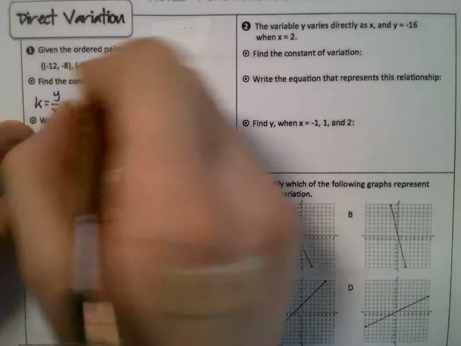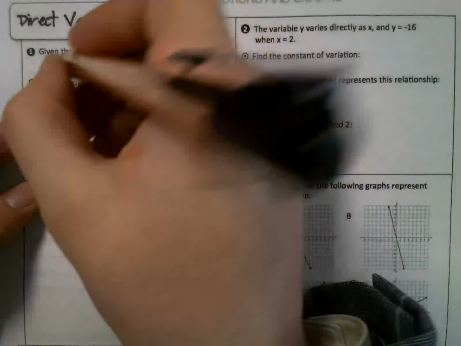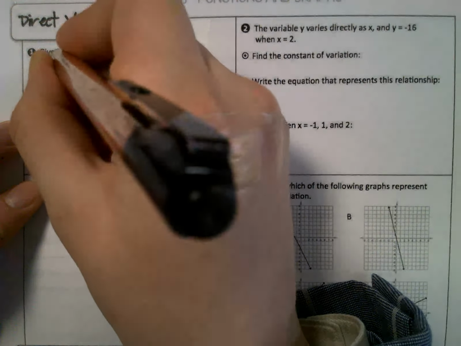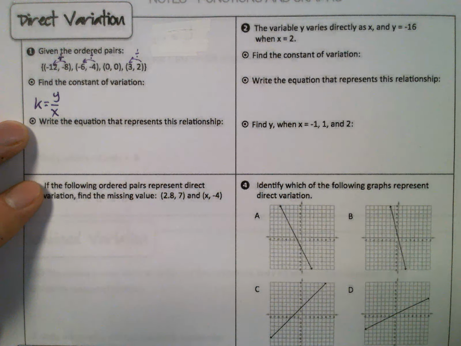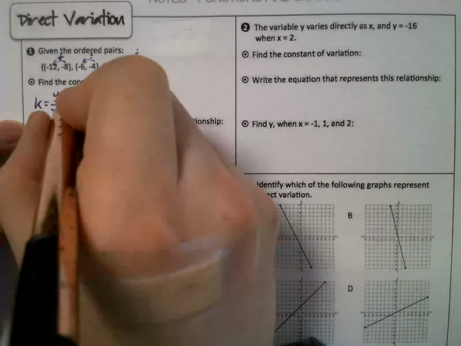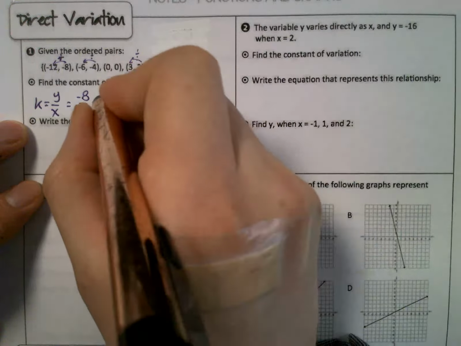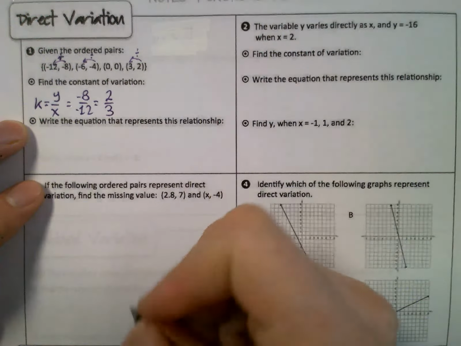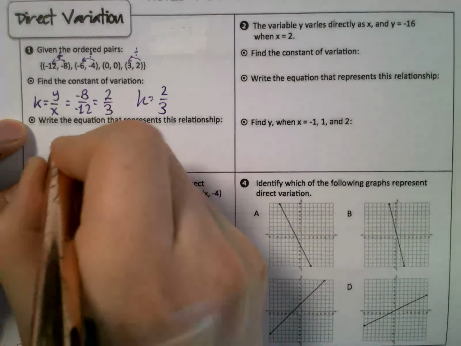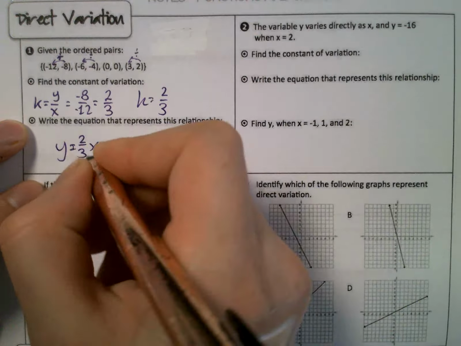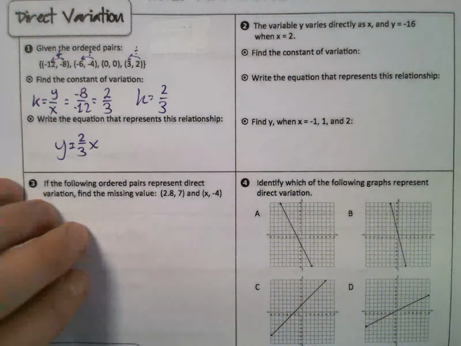And plug in any of these points. You can plug in either 2 divided by 3, -4 divided by -6, or -8 divided by -12. The choice is yours. I'm going to do -8 over -12, and I get 2 divided by 3. So k is 2 divided by 3. We then write the equation, y equals 2/3 x. Easy.